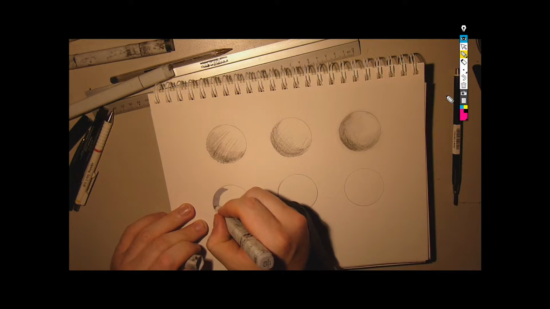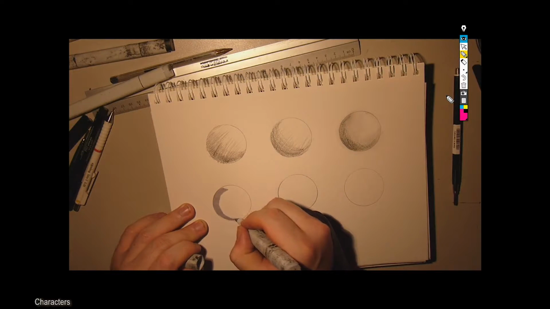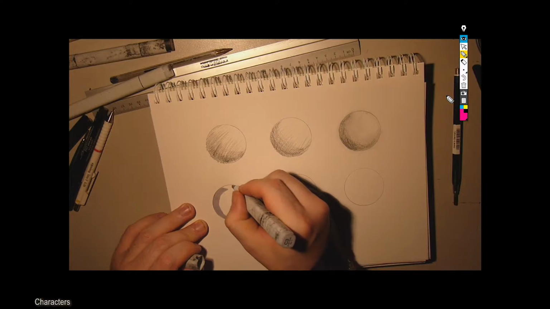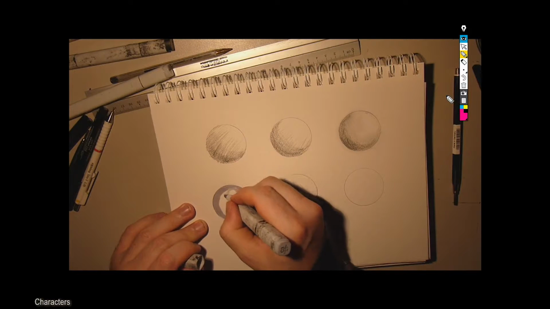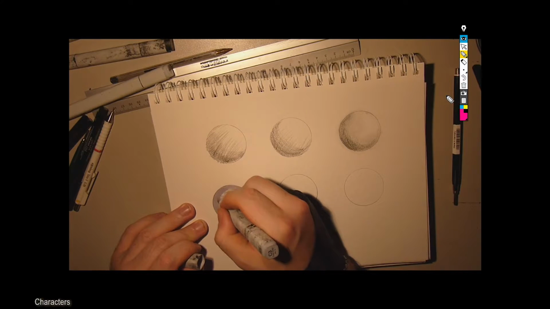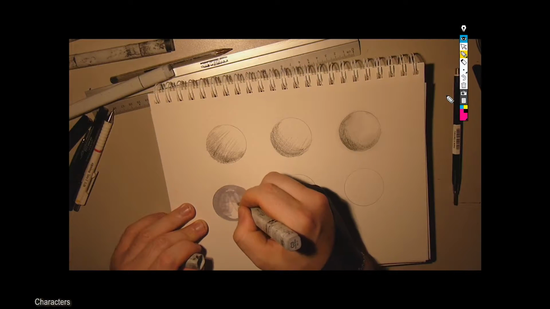So this is one shading method with Copic markers, and here you apply 3 different gray tones like 30%, 50% and 70% cool gray.